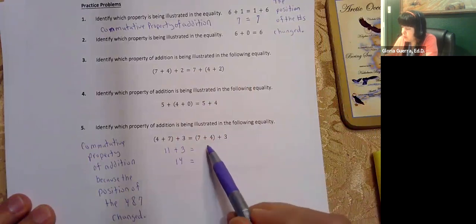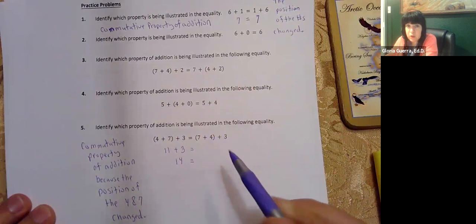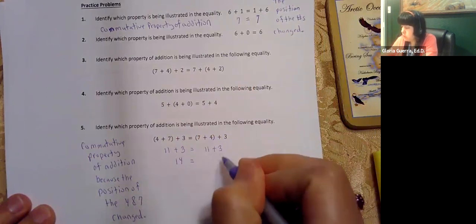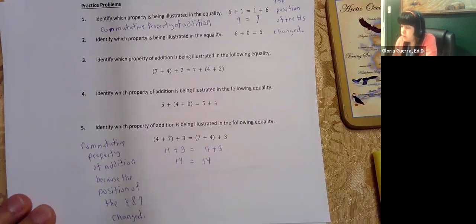Whereas on this side, inside parentheses, 7 plus 4, that's also 11. And then 11 plus 3 is going to be 14. Okay, and so without changing the end result, the end result is going to be 14. So I'm going to show you that. And then I believe there's one more commutative property on this handout. So I'm going to do all the commutative properties first to show you that.